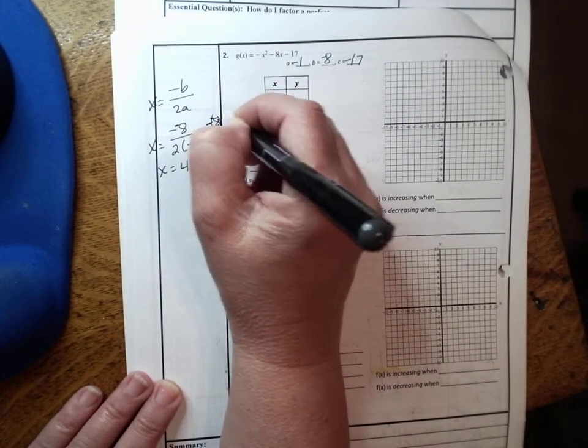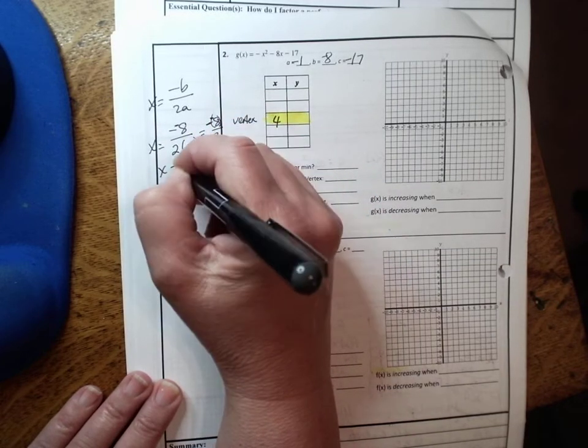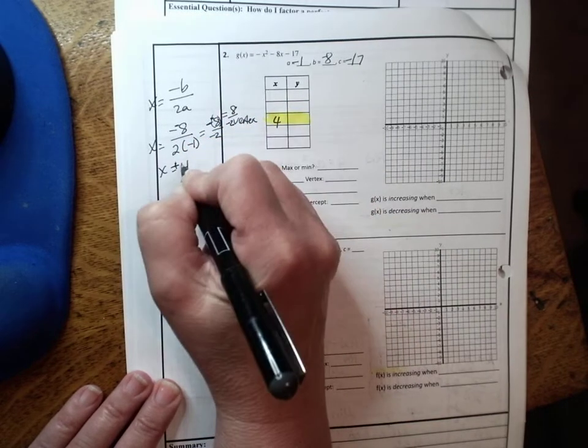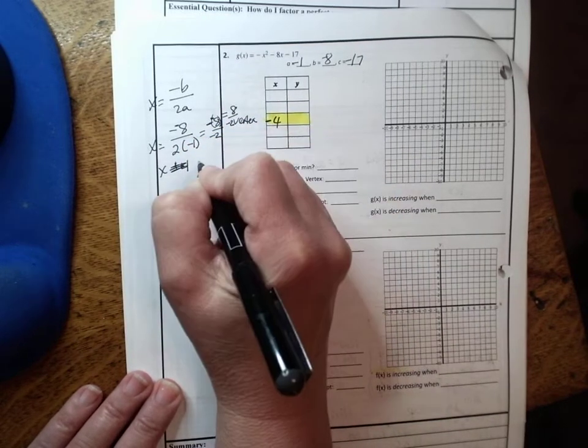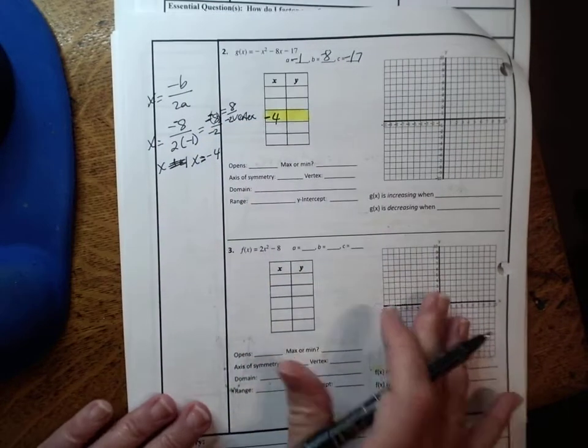This is why I do like live teaching. Opposite of -8. That's going to be negative. No, that's going to be a positive. That's going to be an 8 divided by -2. That's going to be a -4. Dang it, Detlefson. Get your act together, lady.